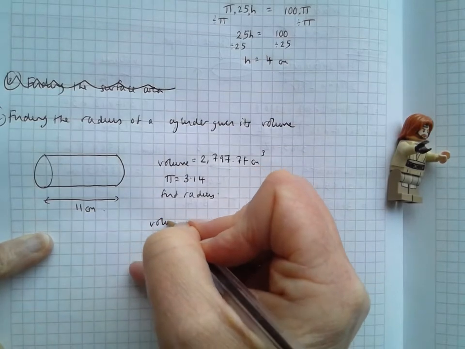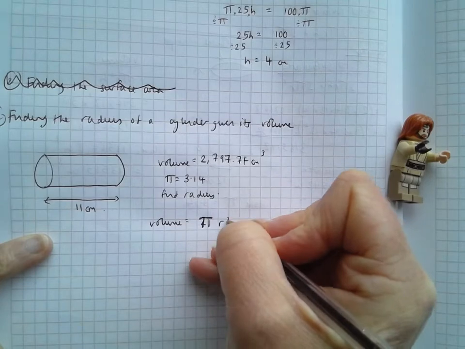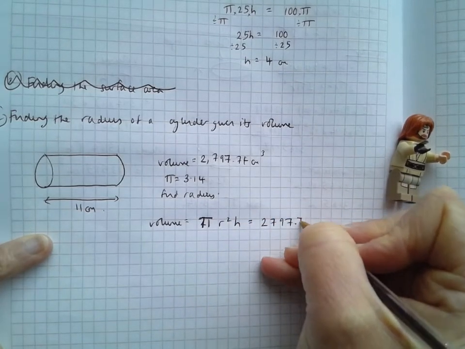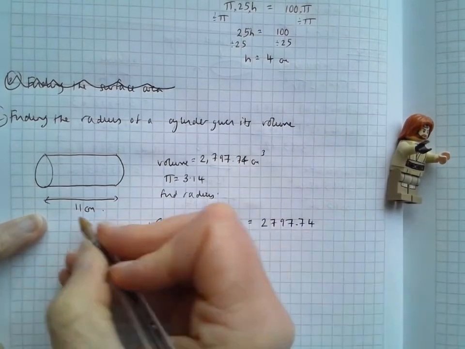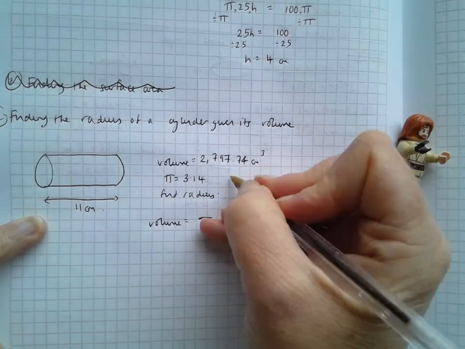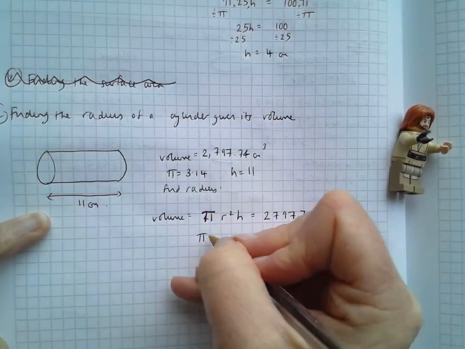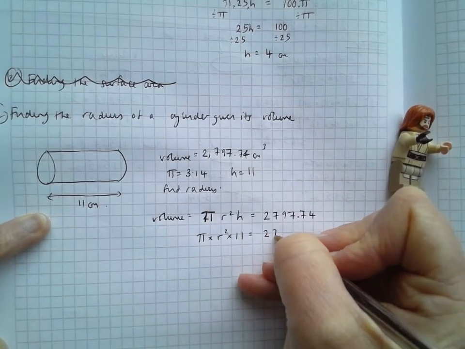So the volume of this cylinder is pi r squared h, but it's also 2797.74 centimeters cubed. We know that the height this time is 11. So pi by the radius squared by 11 is 2797.74.